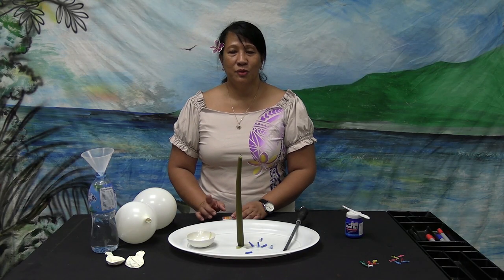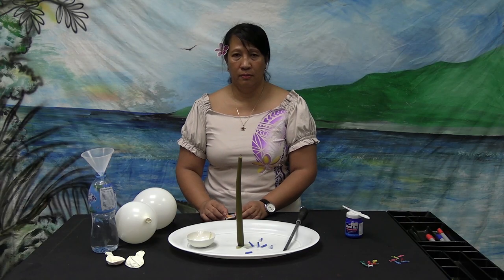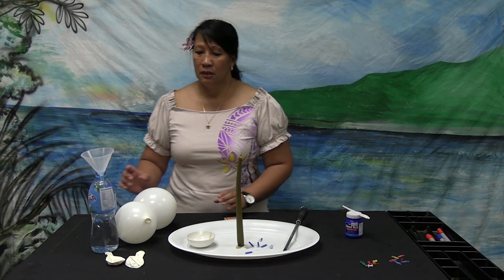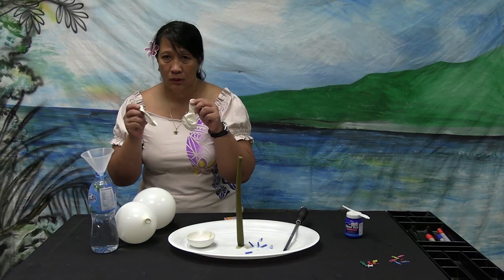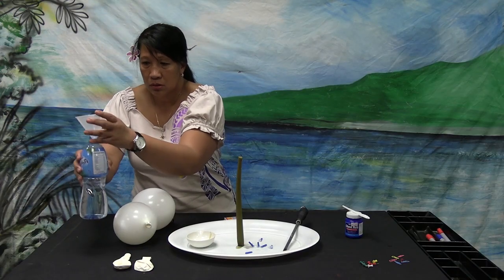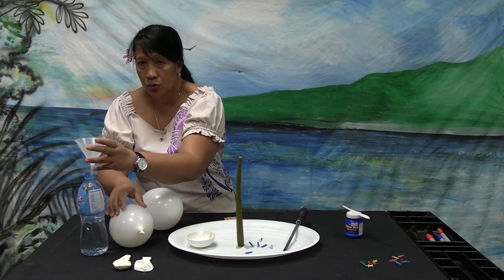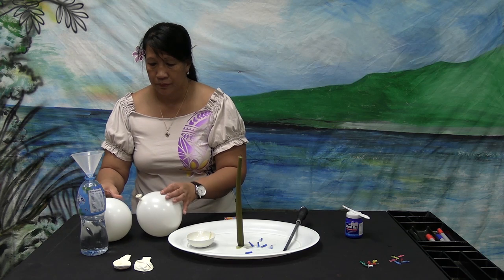Our activity 2 today is called the heat capacity of water. The materials we need are just 2 regular latex balloons. Okay, that's all you need. Some water and a funnel to pour the water into one of the balloons.